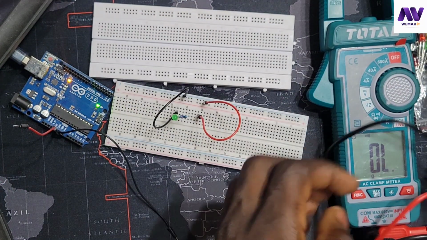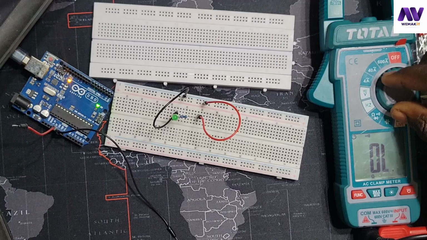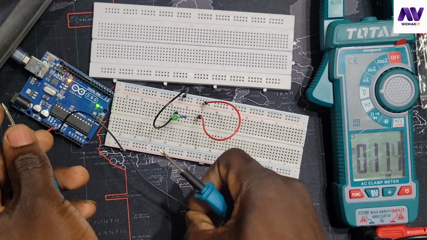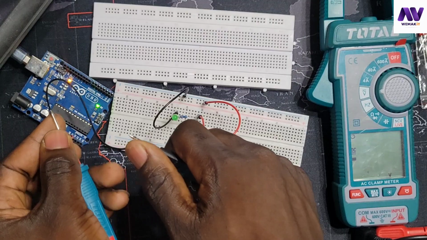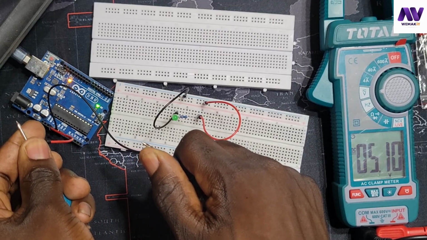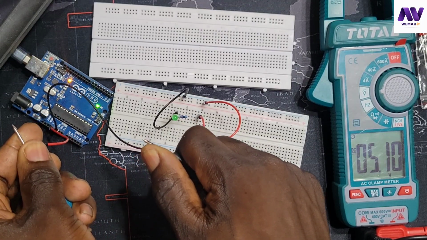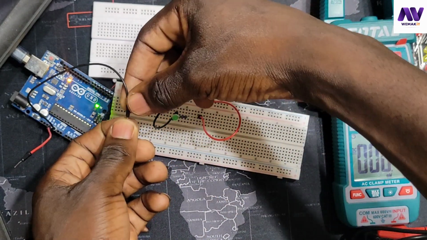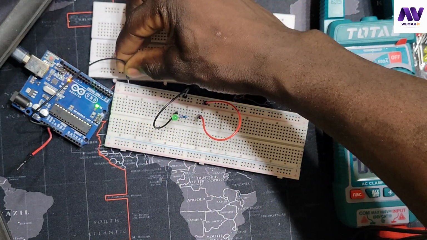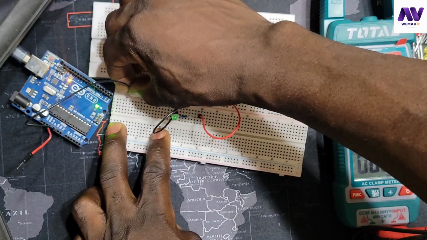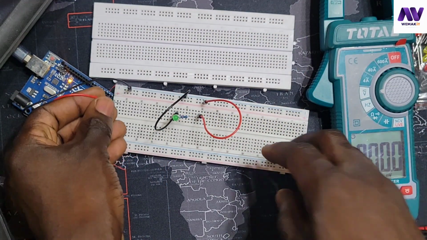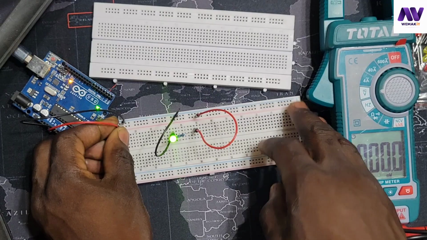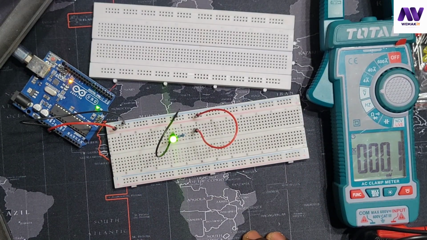I'll set my meter to voltage, and see we have 5.1 volts. So we send negative to the negative rail, and positive to the positive rail. You see our LED comes on.